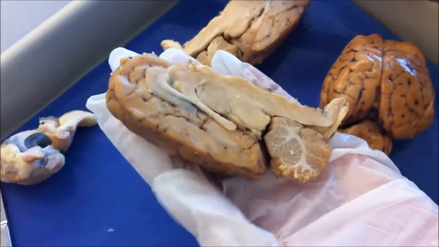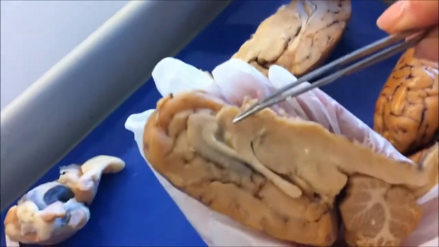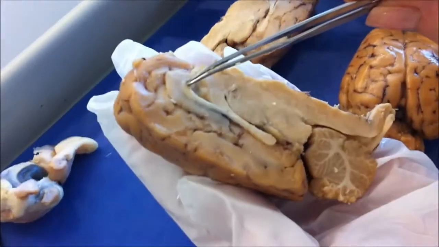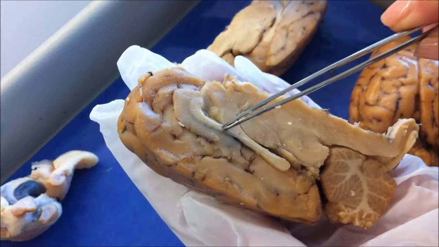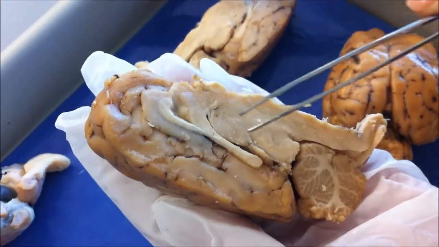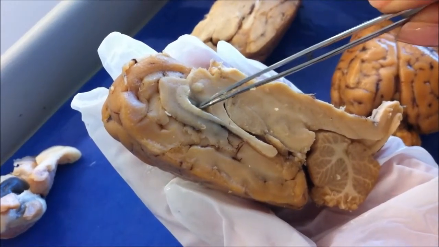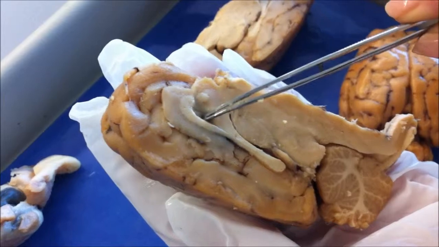All right, we're going to do some more of the brain structure here. We've got the corpus callosum. See that? It's the darker white matter, the corpus callosum. We then have the space, which is our first ventricle.